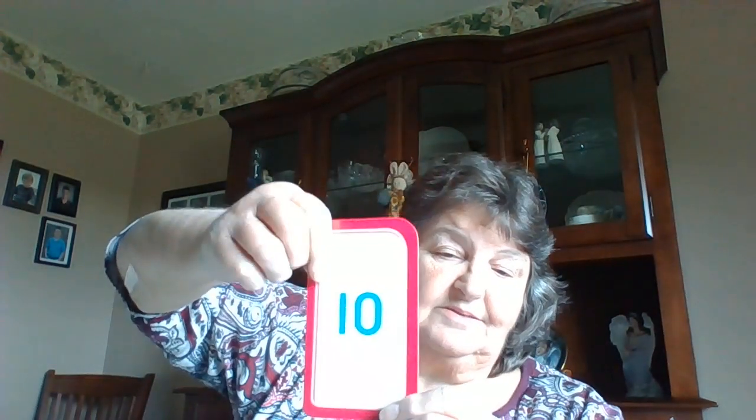Start out with 10. The 10 is a 1 and a 0. The 1 means that there is one group of 10s with 0 extra left over. It's like a 10 frame that's full. It's just 10.